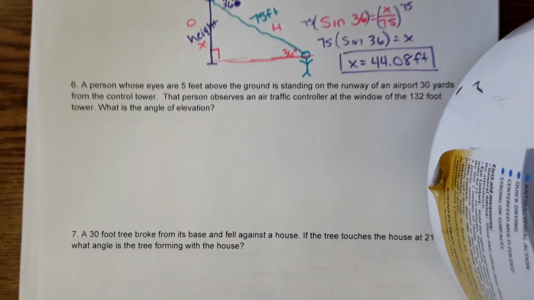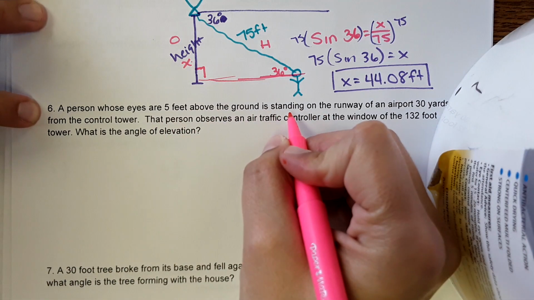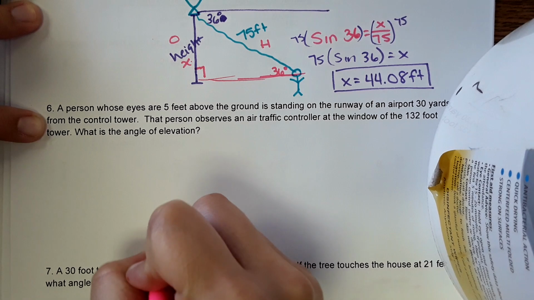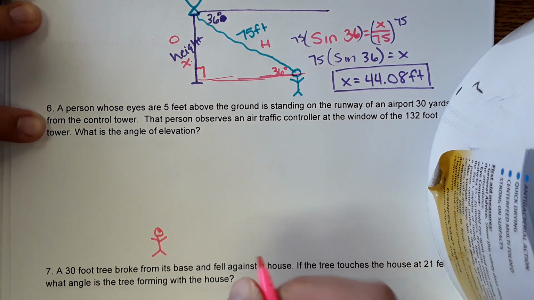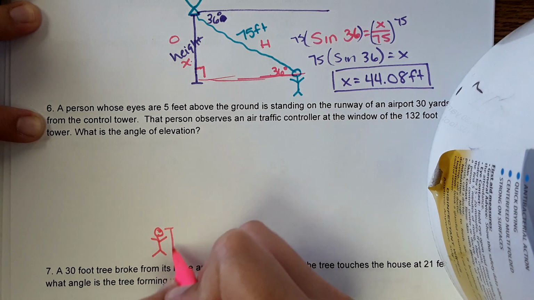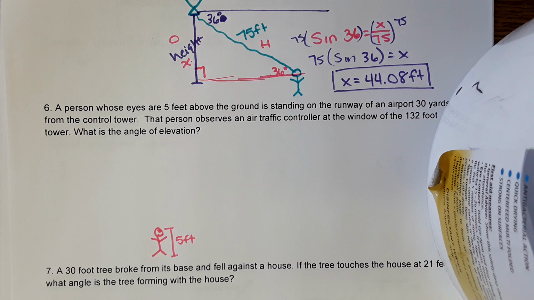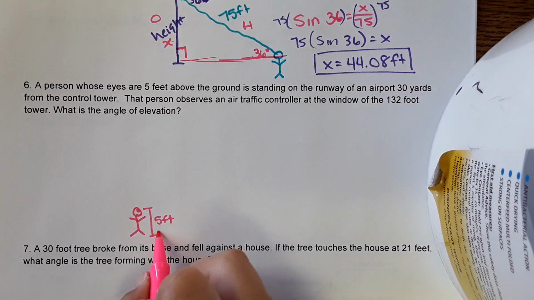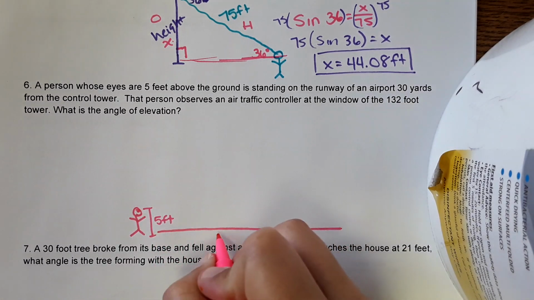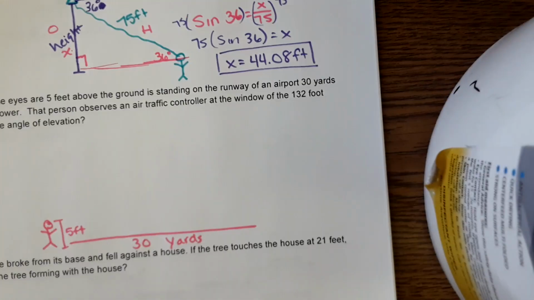For the next one, new situation, we're going to draw it out. A person's eyes are 5 feet above ground, standing on the runway of an airport. Okay, so here is said person, with eyes that are 5 feet from the ground. Standing on the runway of an airport 30 yards from the control tower. So drawing that, 30 yards from the control tower.